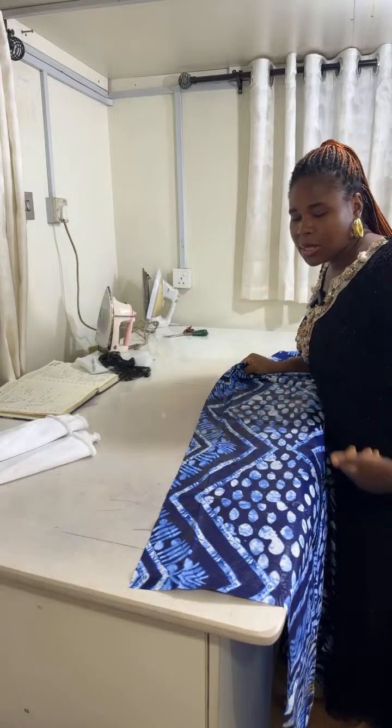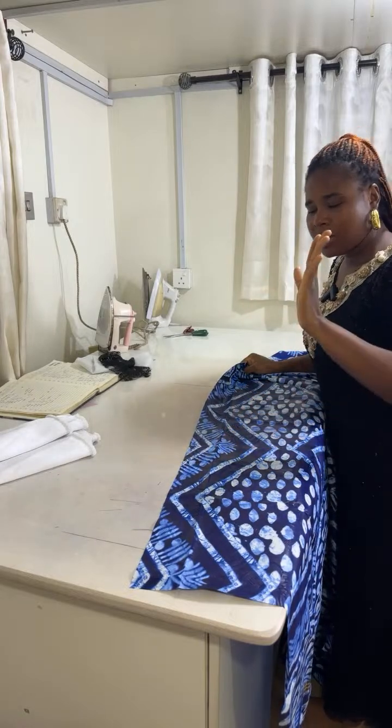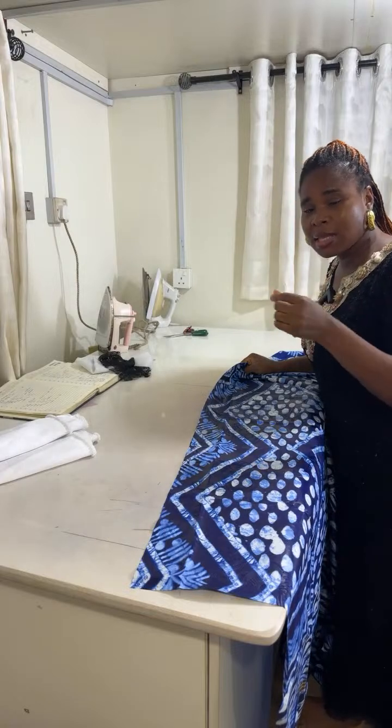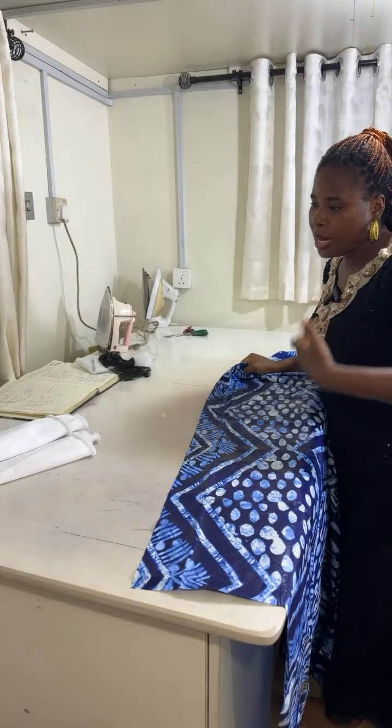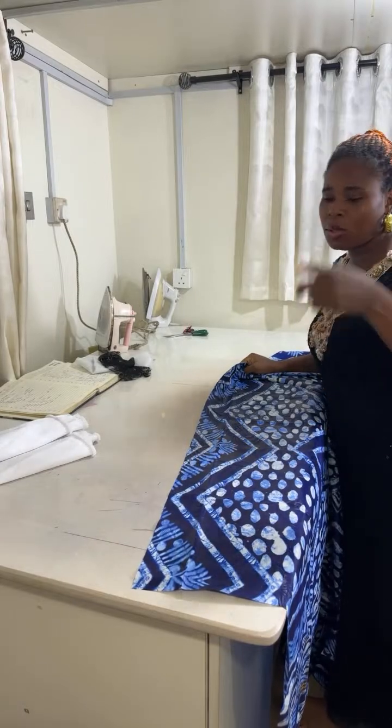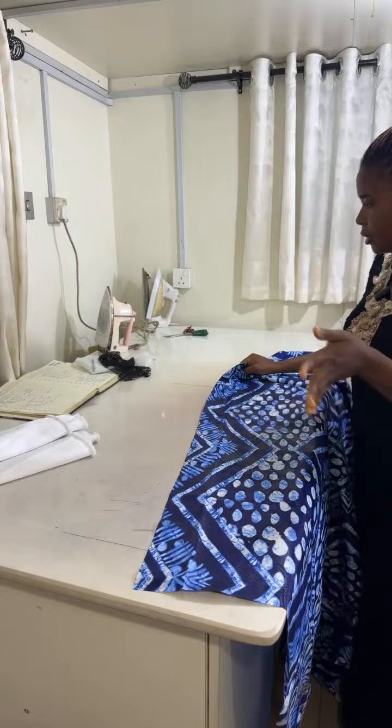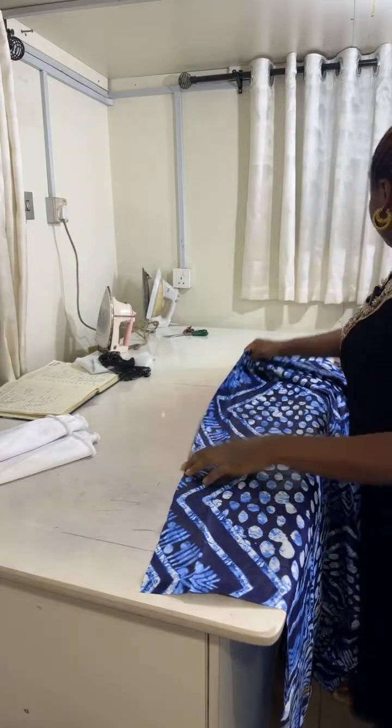For mine, I want the slit by the two sides, but the style remained the same. The only difference now is that I don't want the cleavage showing too, so it's not going to open too much, and then there will be no slit in front. But I'm going to show you how you can put a slit in front in case you want it exactly.